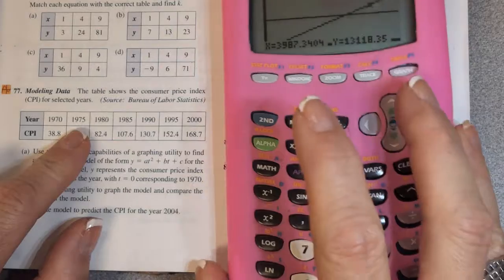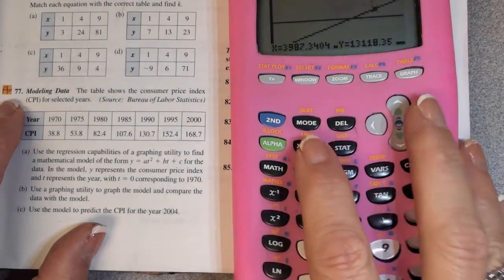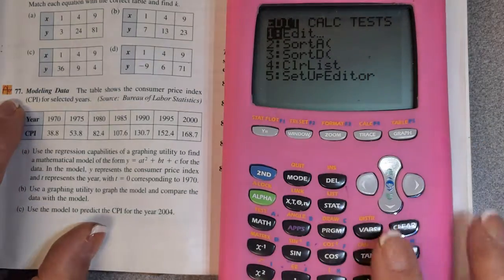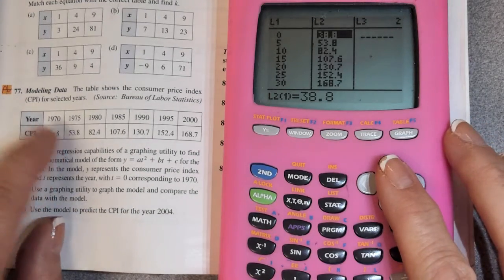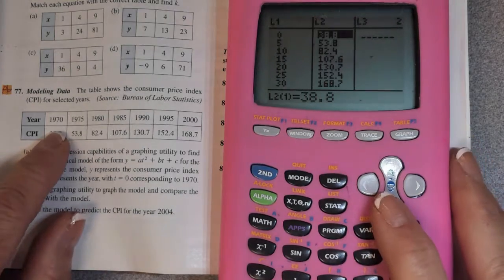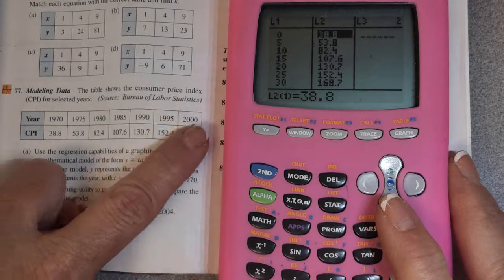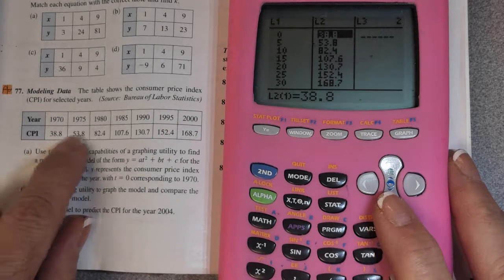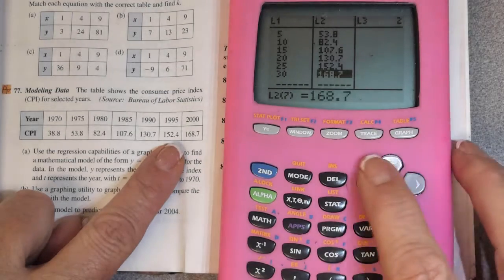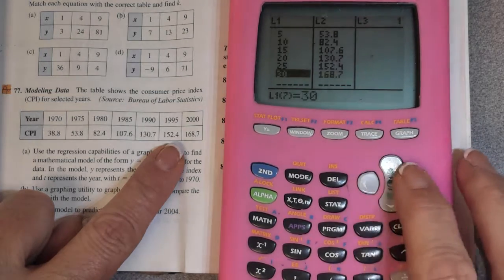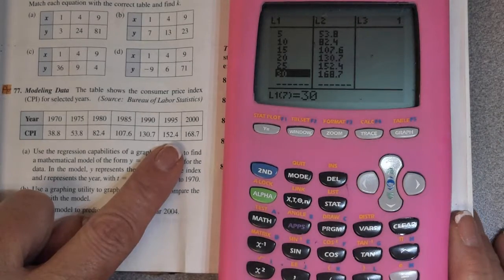77, modeling data. Did you guys need to see this one too? Okay. So this is one, again, it has this little symbol. They're telling us to use our graphing calculator. I have to put in my stats, so I go to Stat Edit, clear out what I've got. Actually, I've got these in here, so I'm not going to clear them. I'm just going to go from here. So I went 0, 5, 10, 15, 20, 25, 30. I put in all my Y values. I always want to double check and make sure I have the same number of points in here. Otherwise, it's going to give me a dimension error.